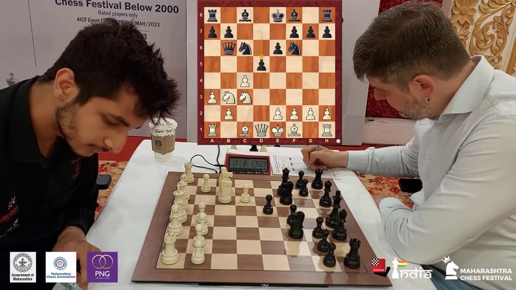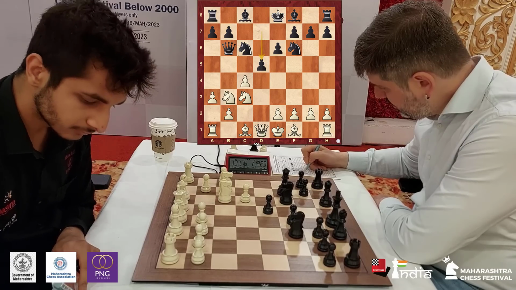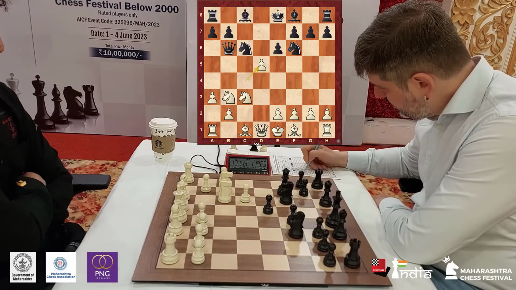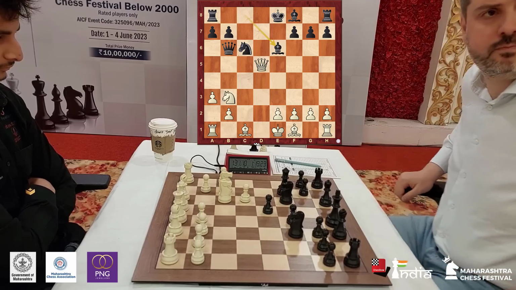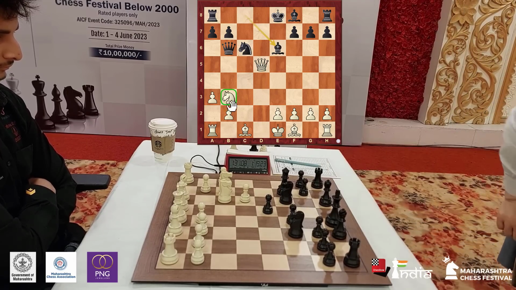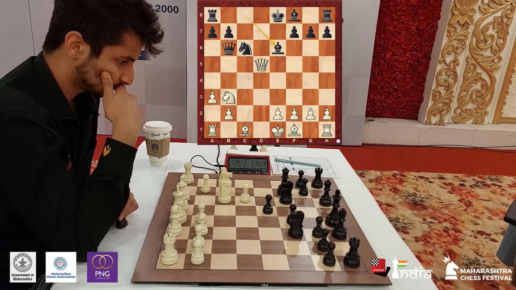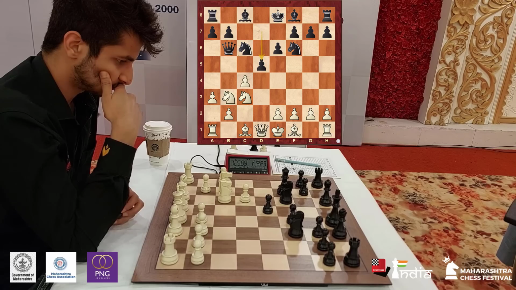Has he sacrificed a pawn here? Well, not really, because if you take the pawn, cxd5, exd5, knight takes d5, that's a blunder, because after the knight takes, bishop e6, the knight on b3 is hanging. So you can't take it, but after d5, Vidit is now in deep thought.